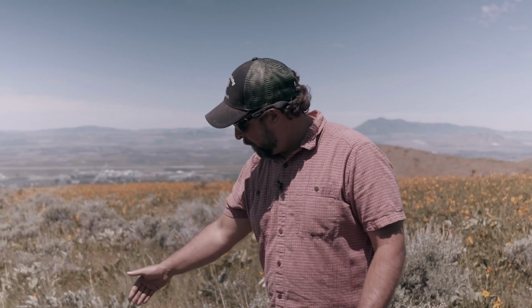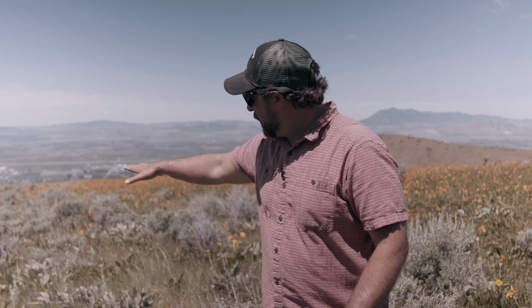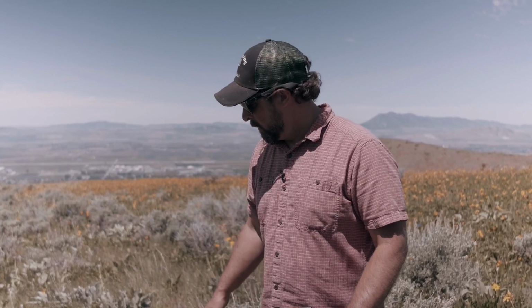We can estimate shrub canopy cover using a line transect by simply measuring the length of the transect that is intersected by shrub canopies. So today we're going to estimate sagebrush canopy cover using this method. When we combine this measurement with shrub height, we get a really powerful indicator of wildlife habitat.